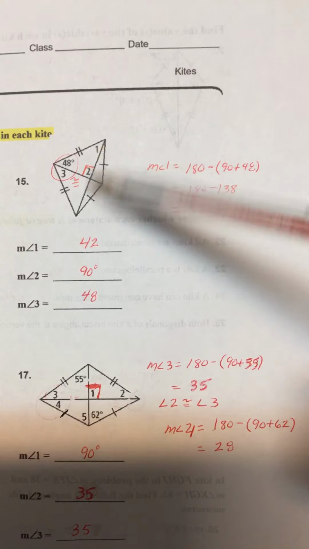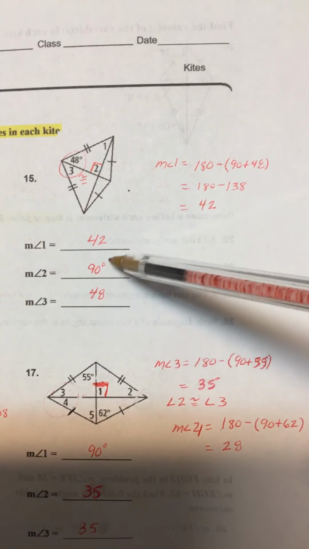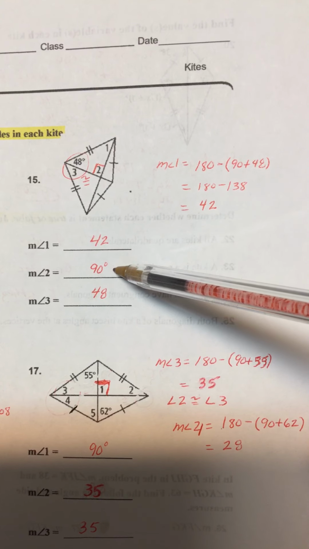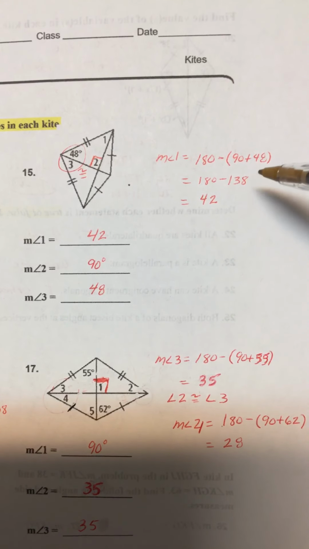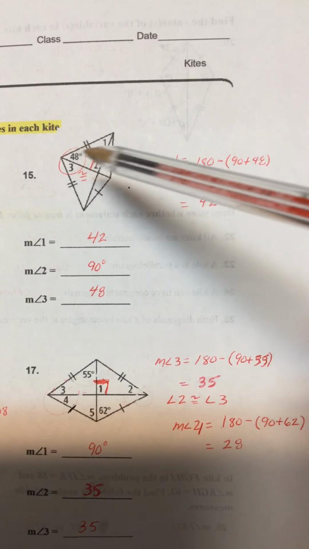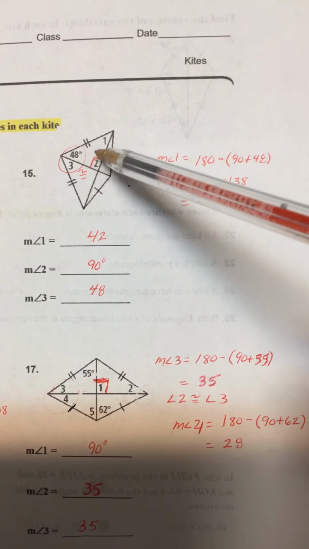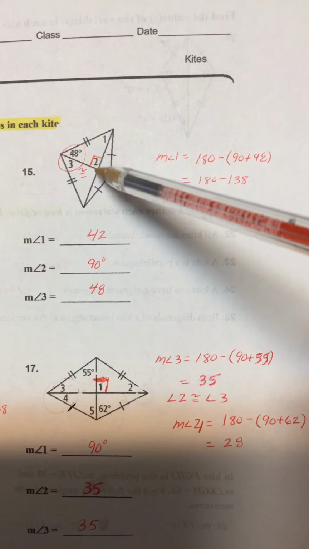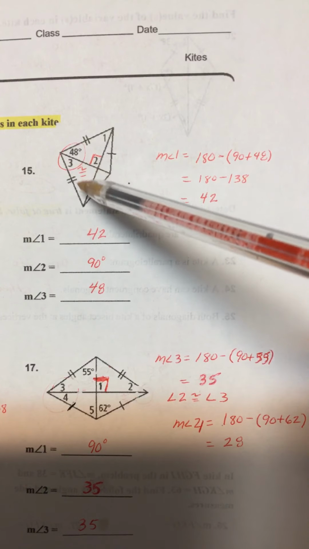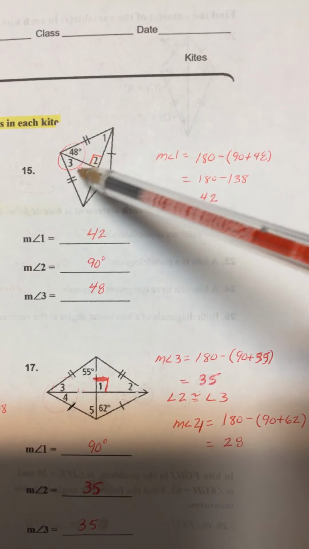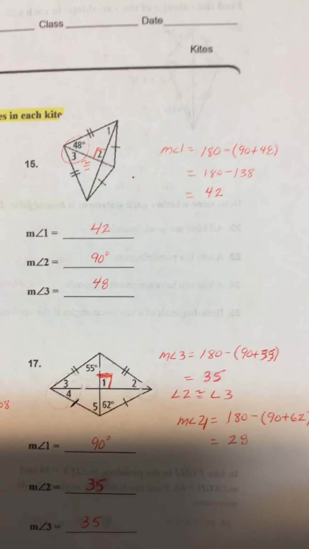All right, look at number 15. I have the two diagonals again. I know that angle 2 is the right angle, because that's where the two diagonals are perpendicular. I know one angle is 48, I know one angle is 90. So if I add those up and subtract, I get the missing angle here to be 42 degrees. You have to see that these two triangles are congruent right triangles. I said that in the PowerPoint. Both diagonals give you two different pairs of congruent right triangles. So the corresponding part to this angle 3 would be that 48 degrees there.